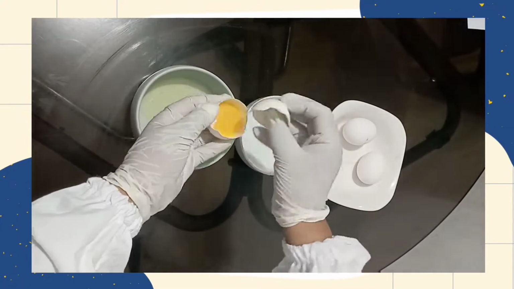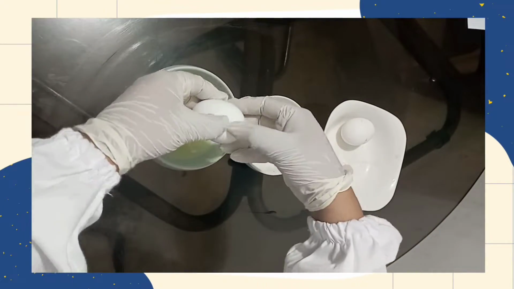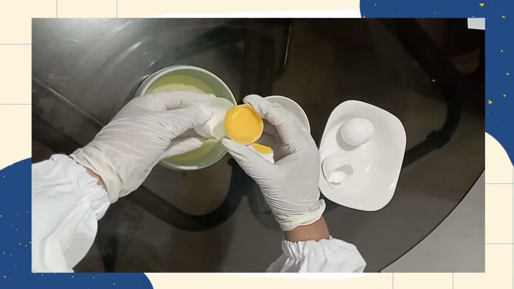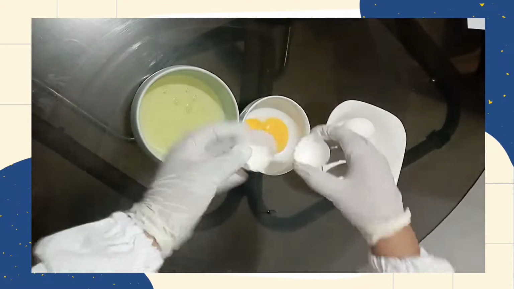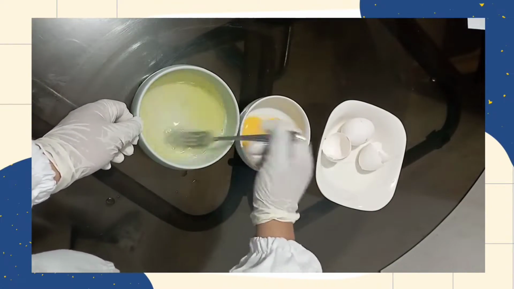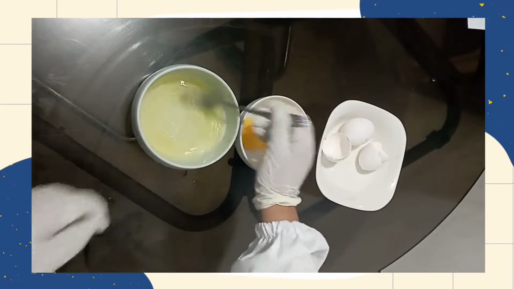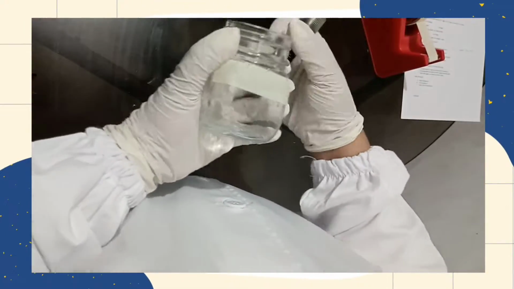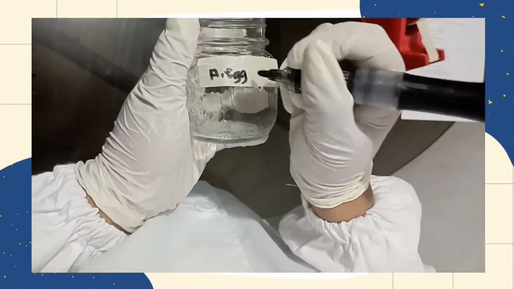Crack 2 eggs and separate the egg whites from the egg yolks, as the egg white is our protein sample. Stir the egg whites for 1 minute using a fork. Next is to label the jars.